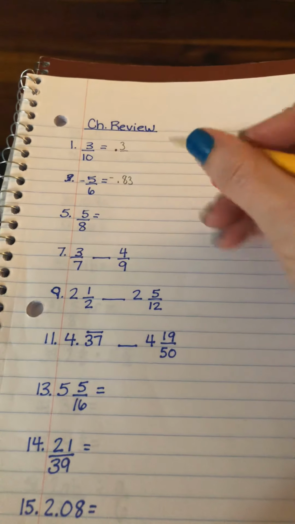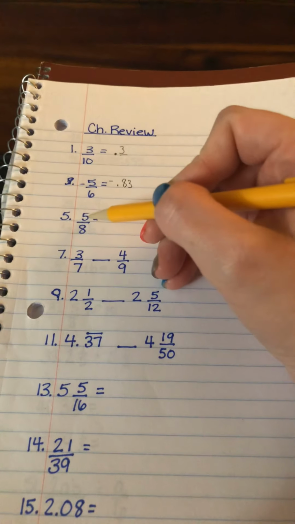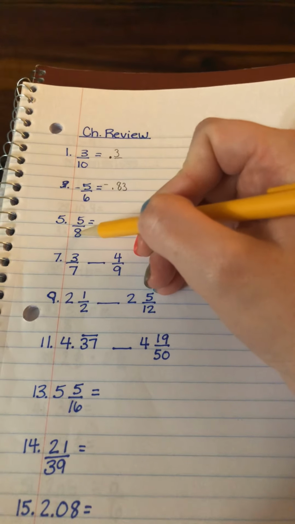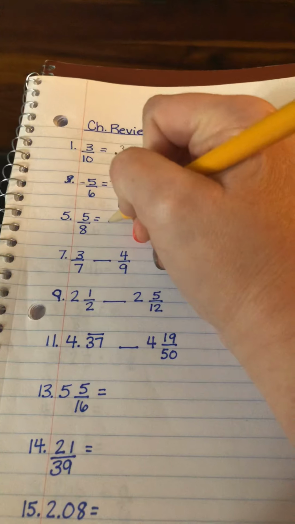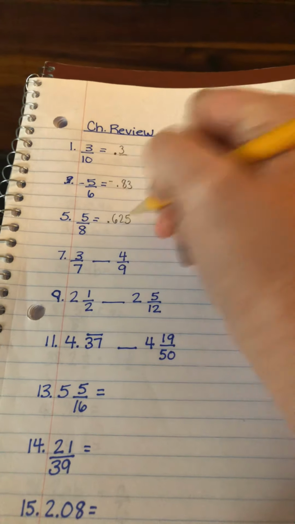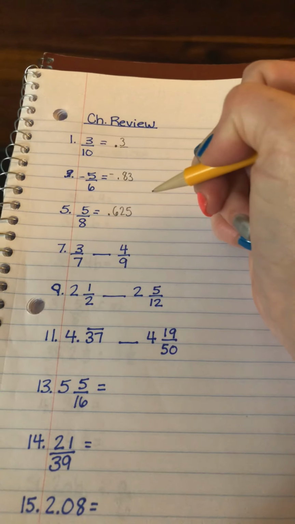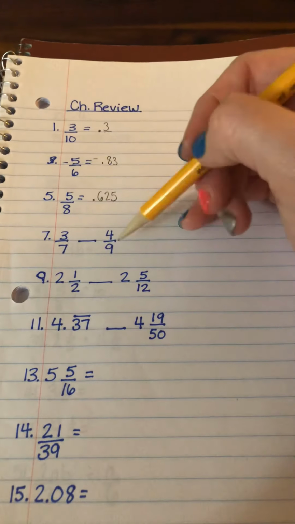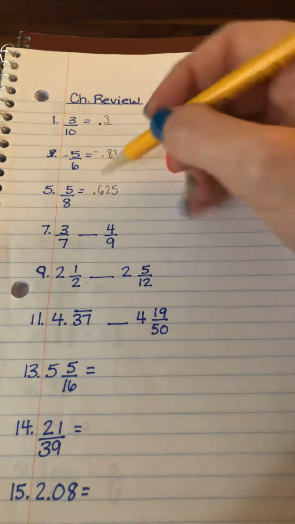The next one, number 5, again, on your calculator, 5 divided by 8, and that equals 625 thousandths, okay?